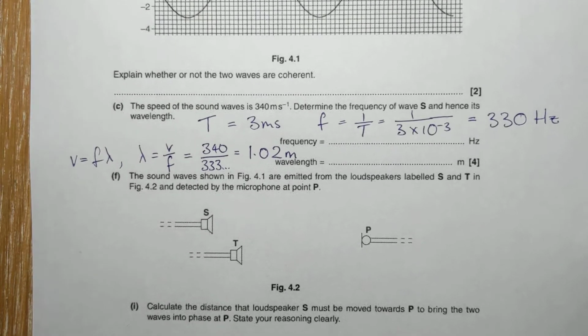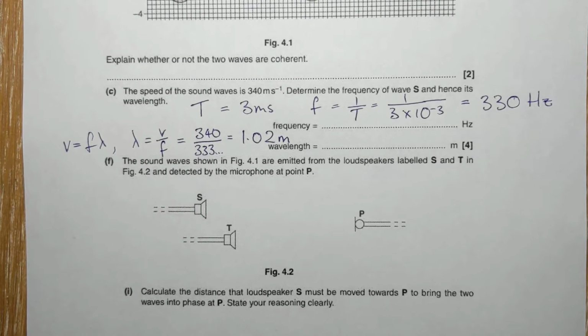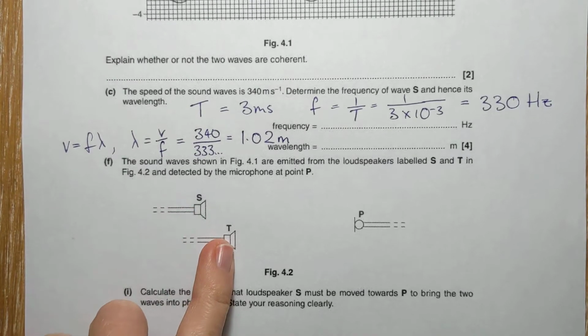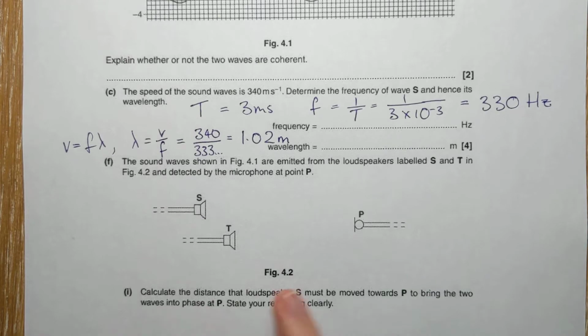Okay, and now it gets really interesting. So the question then says, the sound waves shown are emitted from the loudspeakers labelled S and T in the diagram, and they're detected by a microphone that's at the point P. Calculate the distance that speaker S must be moved towards P to bring the two waves into phase at P.